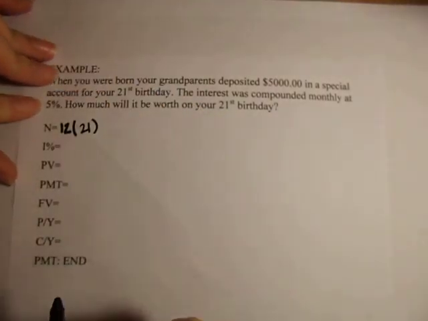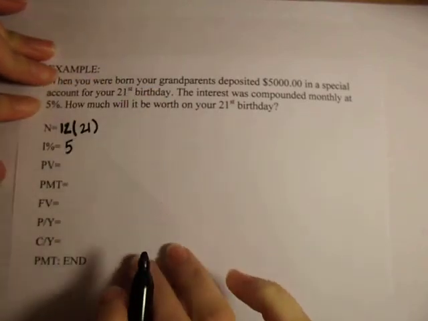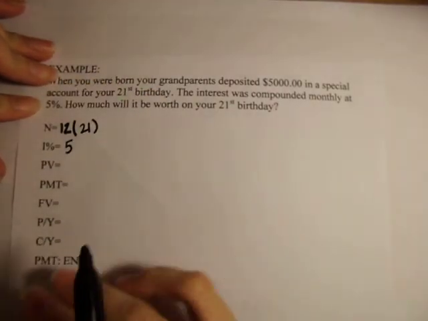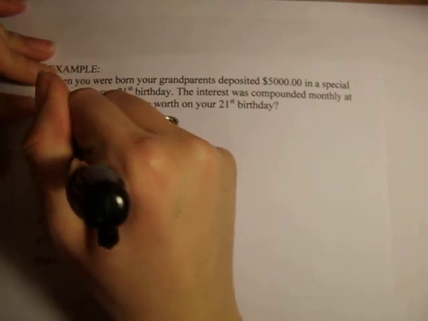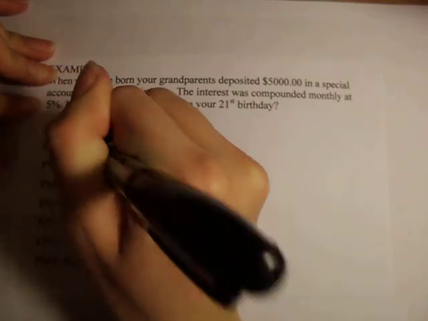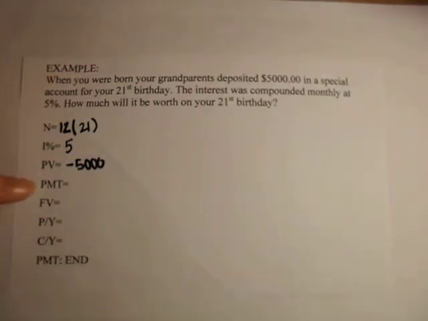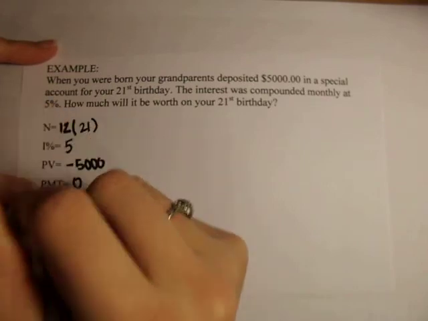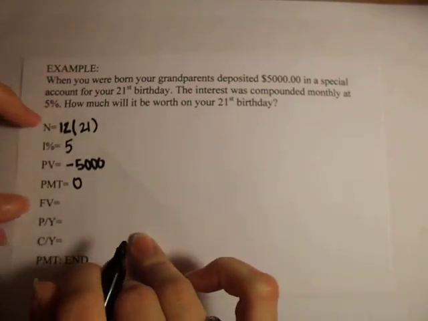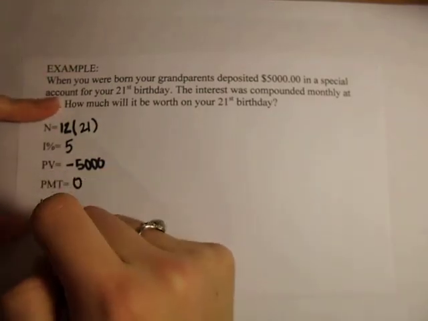The interest is 5%. The present value is what your grandparents deposited, so it was negative 5,000. Because they put that money into the account, it was paid out. There's going to be no payments made into the account. We want to know the future value. Payments per year is going to be 12.